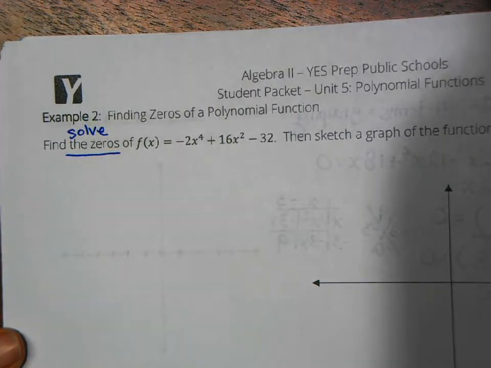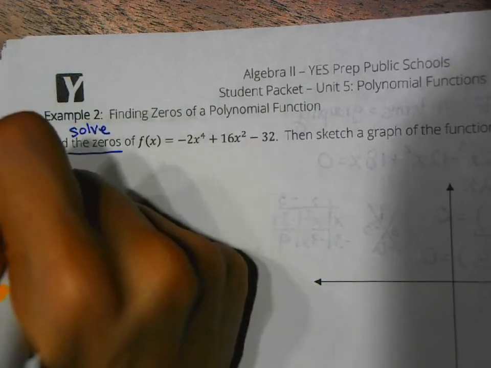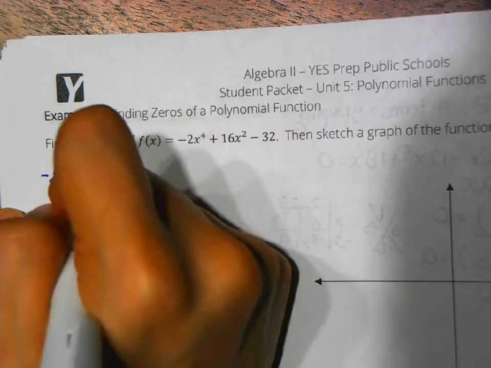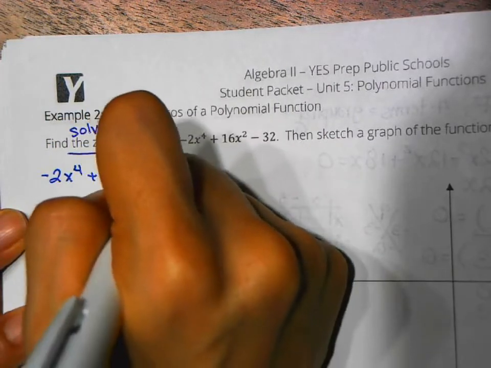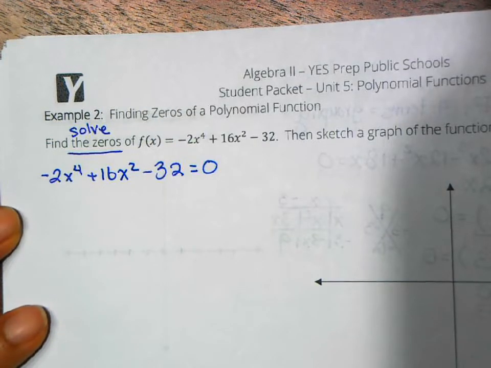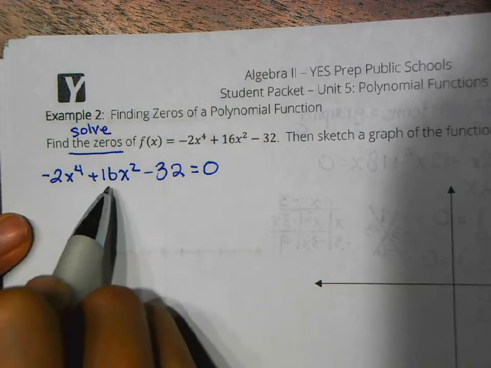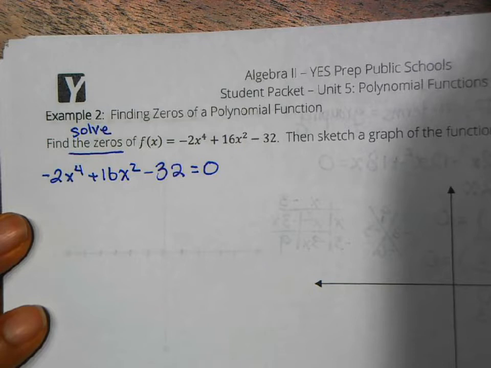Well, let's solve it. In order to solve it, I know I have to make it equal to 0. So I got negative 2x to the 4th plus 16x squared minus 32 equals 0. Okay, first things first, greatest common factor. I notice that 2 goes into all three of these numbers, and there's a negative as my first term.